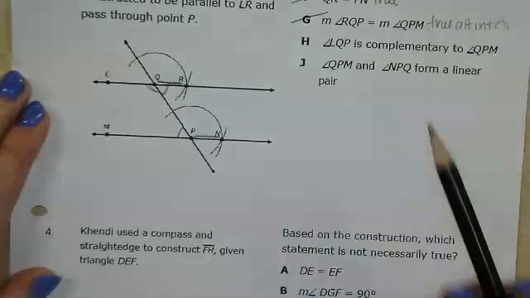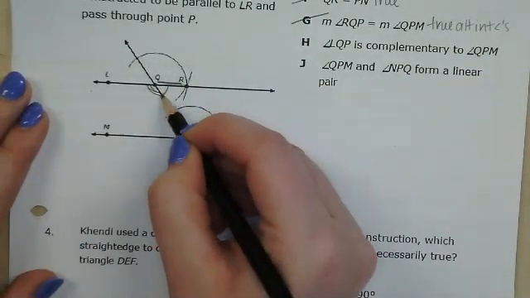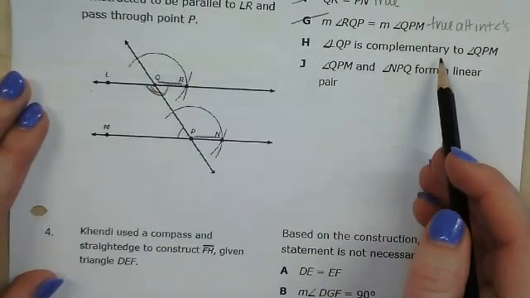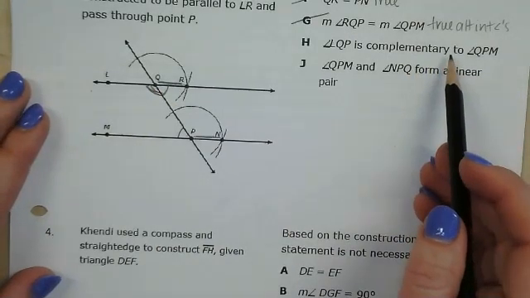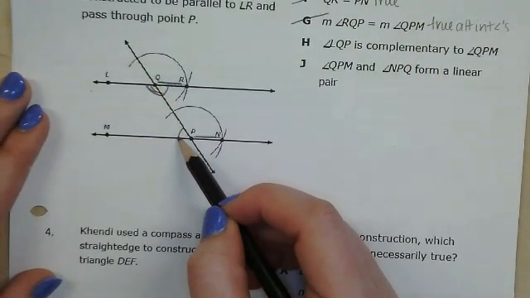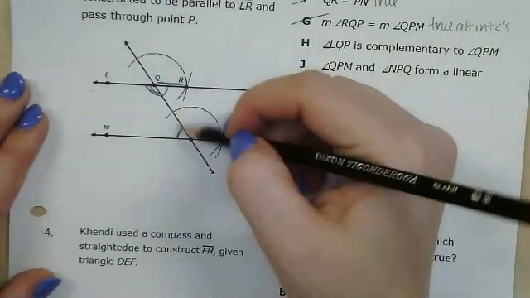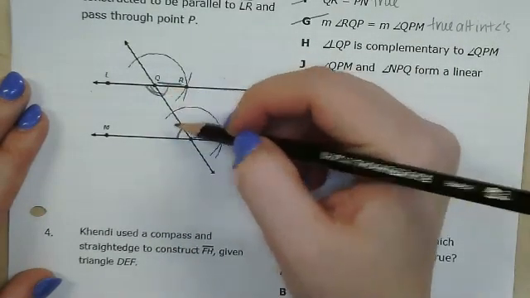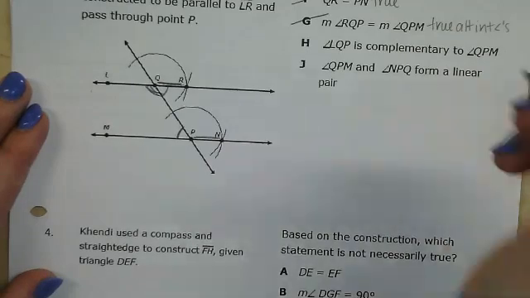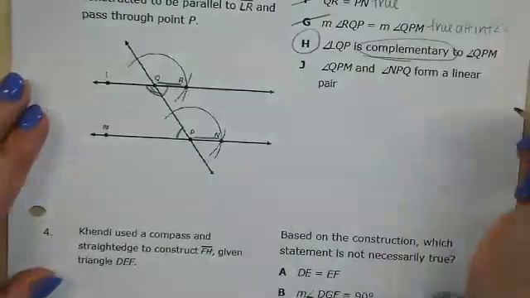Says angle LQP, which is this one right here that I marked with 2 lines, is complementary to QPM. QPM would be this one right here that I had previously marked with 1. Well, those two aren't complementary. Those two are supposed to be what? Supplementary. Okay, so this would be the one that is false.